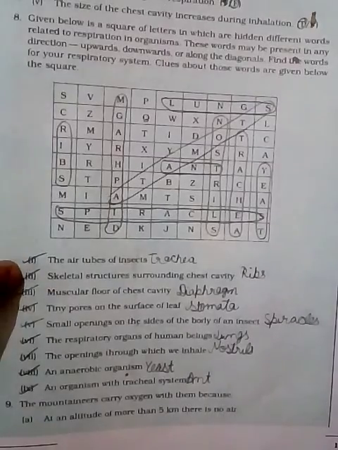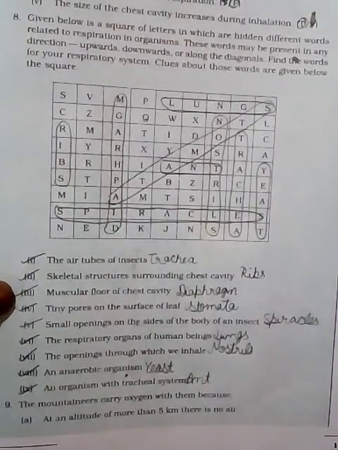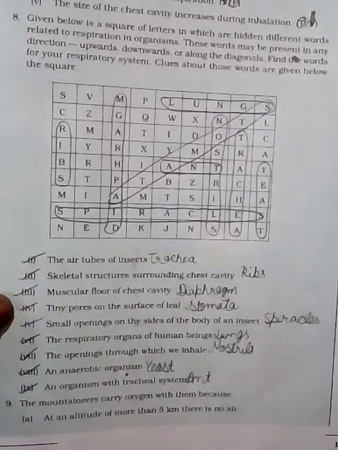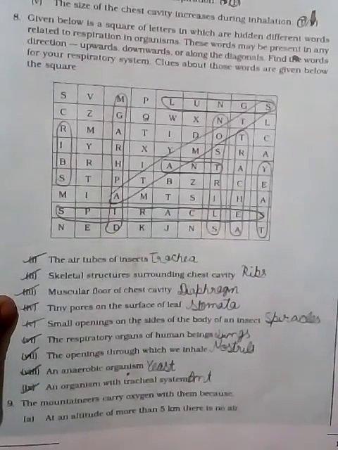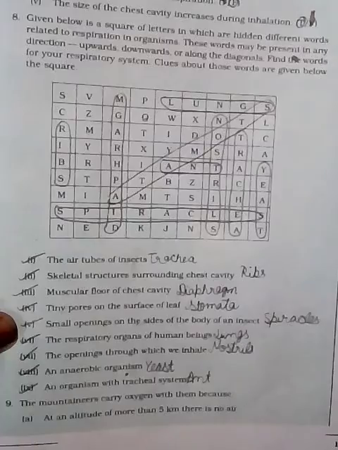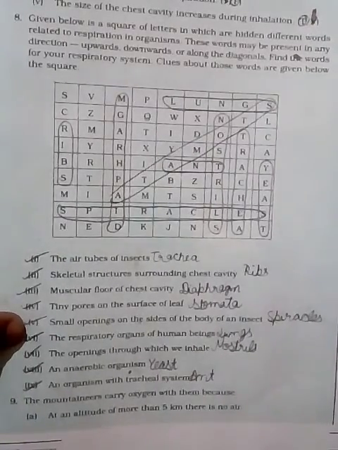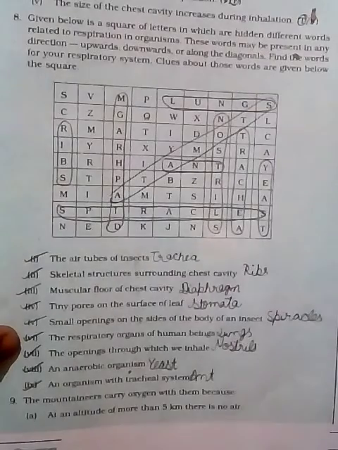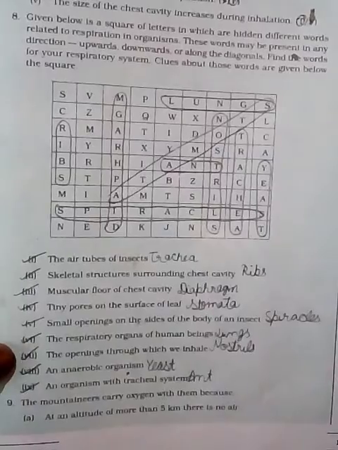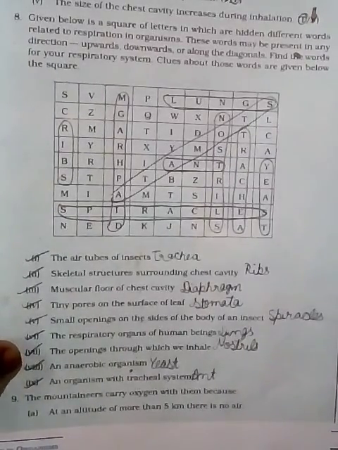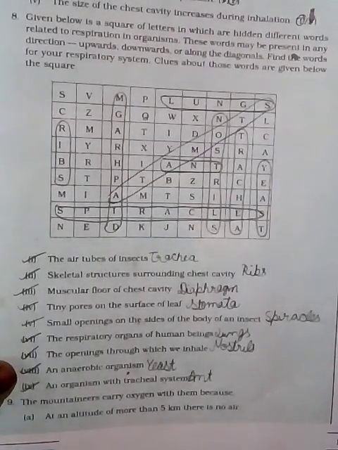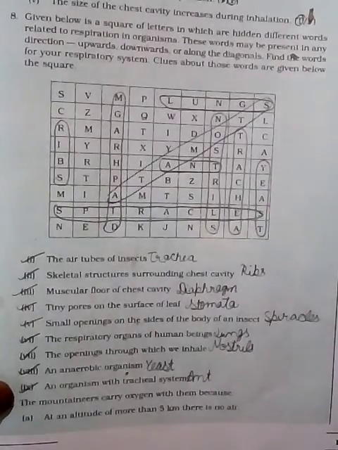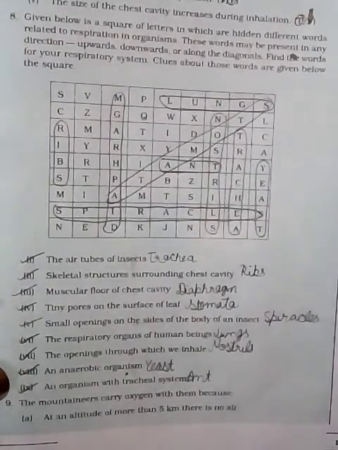The clues are: First, the air tubes of insects are trachea. Second, skeletal structures surrounding the chest cavity are ribs. Third, the muscular floor of the chest cavity is called diaphragm. Fourth, tiny pores on the surface of a leaf are called stomata. Fifth, small openings on the sides of the body of an insect, spiracles. Sixth, the respiratory organs of human beings, lungs. Seventh, the openings through which we inhale, nostrils. Eighth, an aerobic organism, yeast. Ninth, an organism with tracheal system, ant.